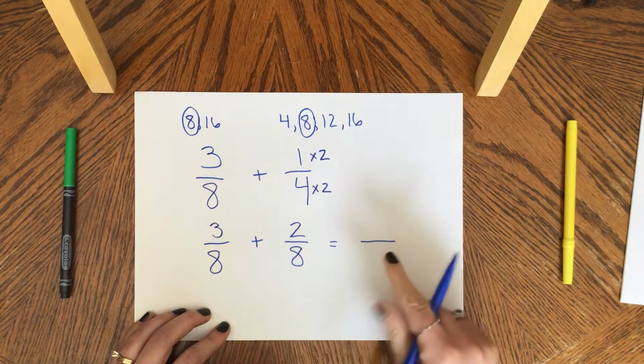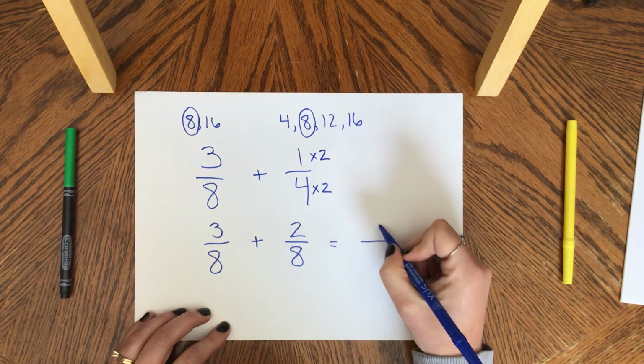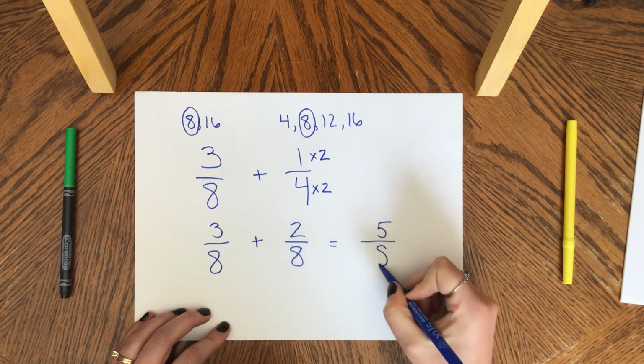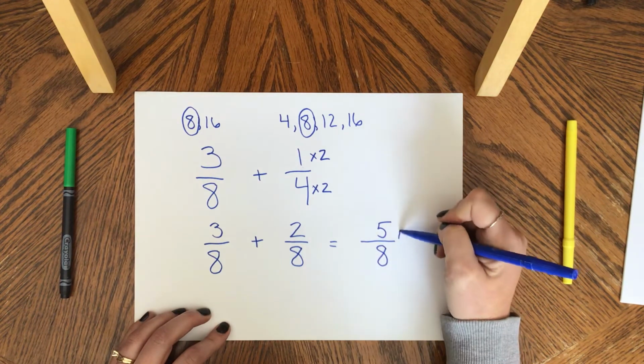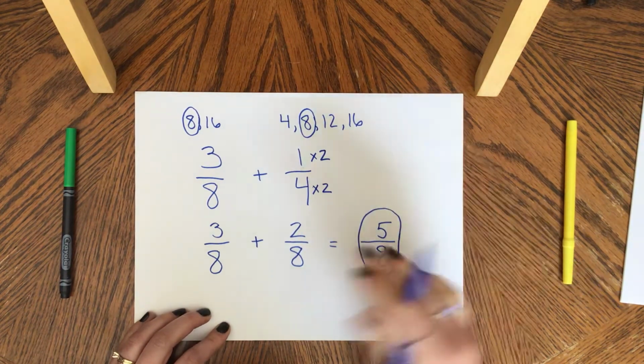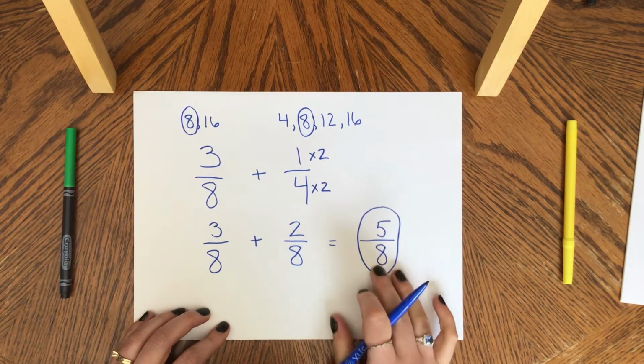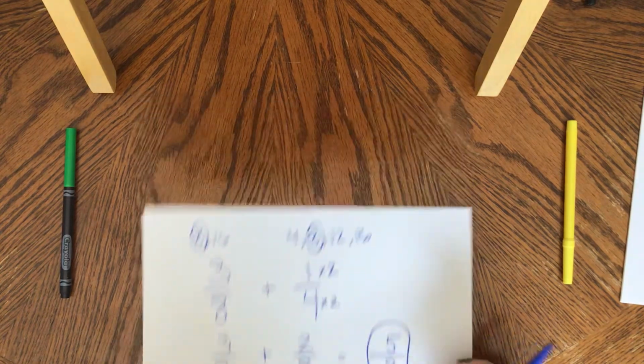When I'm adding fractions, I add across the top. 3 plus 2 equals 5, and I keep the denominator. My answer is 5/8 because I cannot reduce this fraction. This fraction cannot be simplified, so my answer is 5/8.